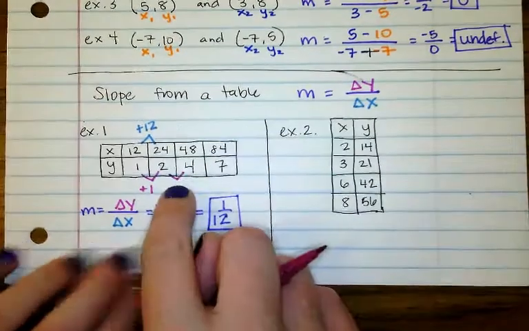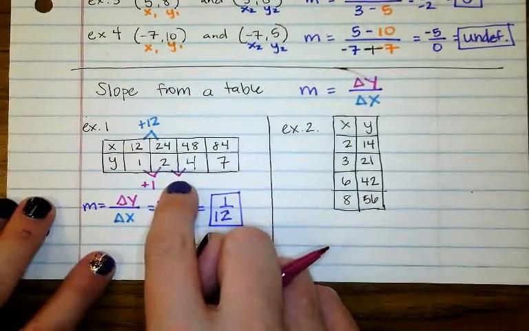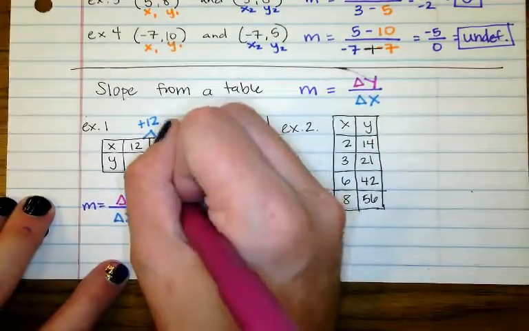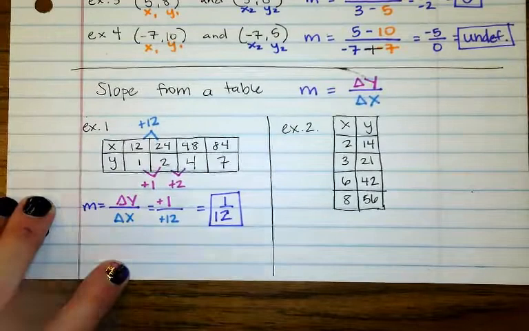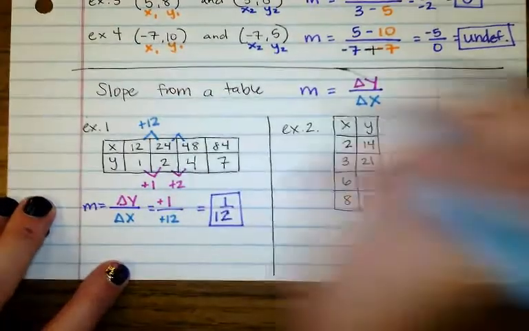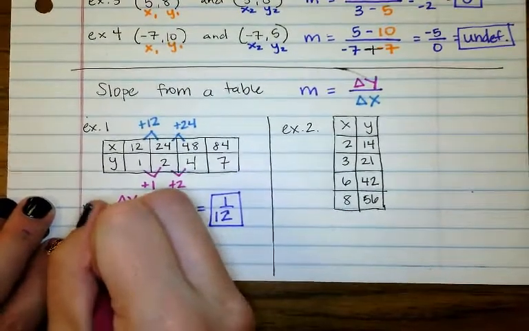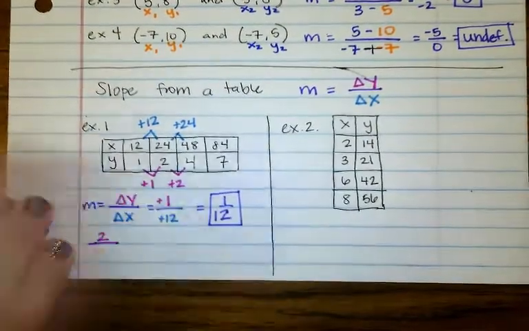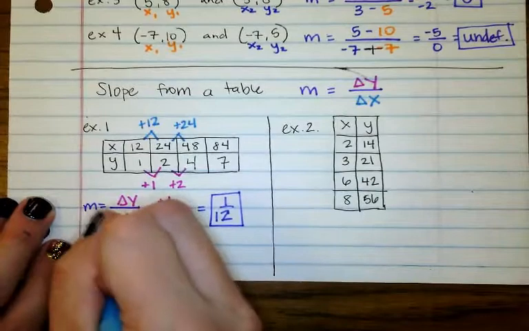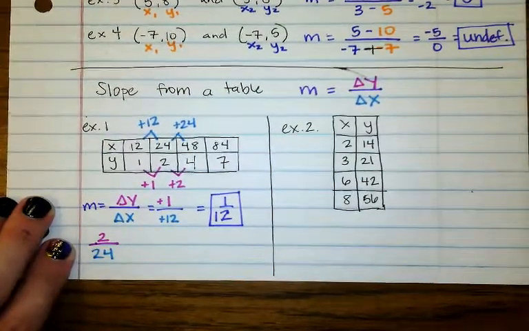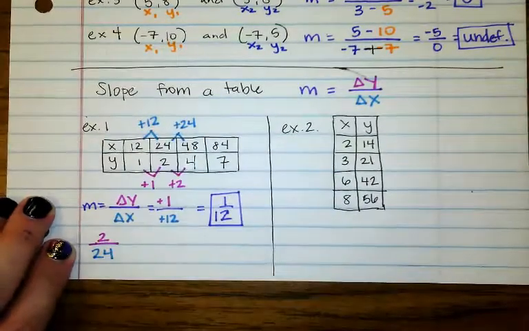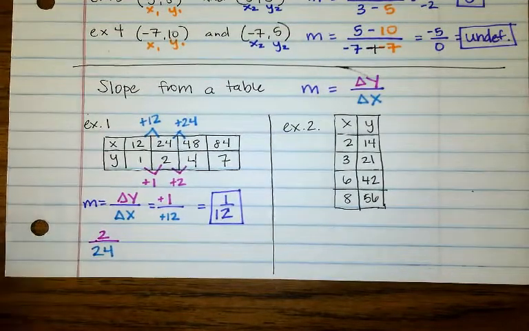What's the change in my x right there? Plus 24. Guys, what is 2 over 24? It's still 1/12. So if we did it with this second set of points, it would still give you 1/12. Isn't that cool? So guys, you don't always have to pick the same points.